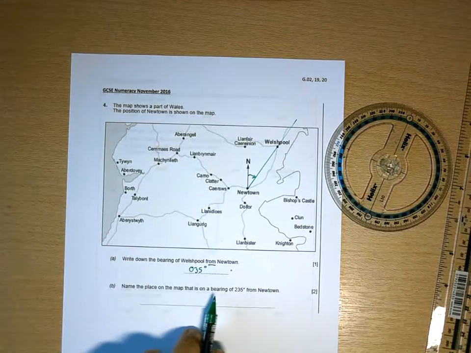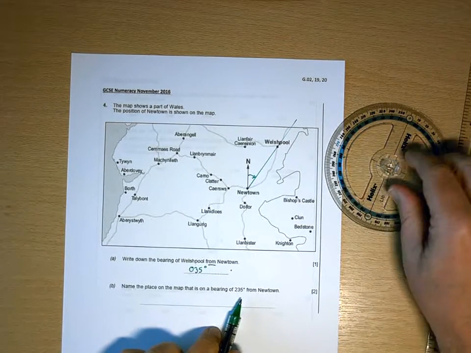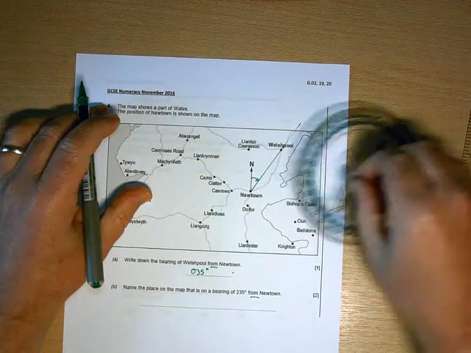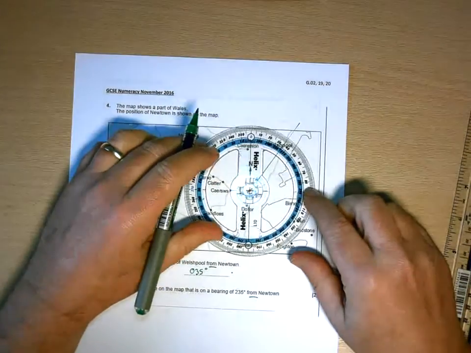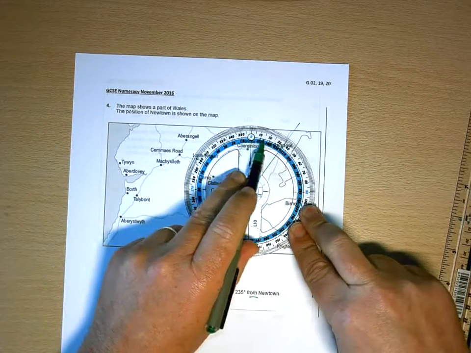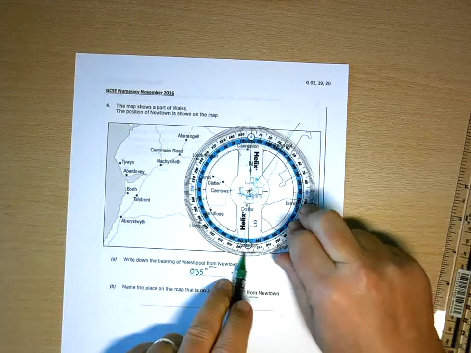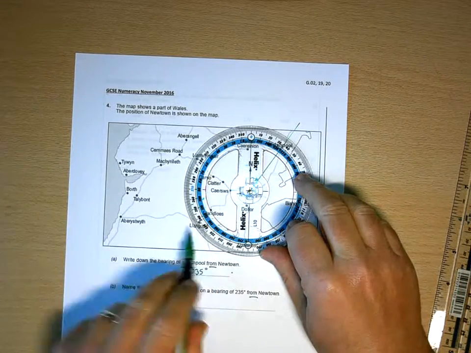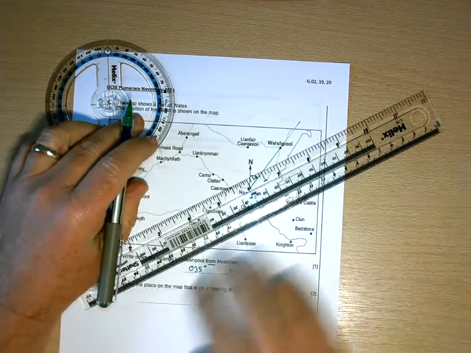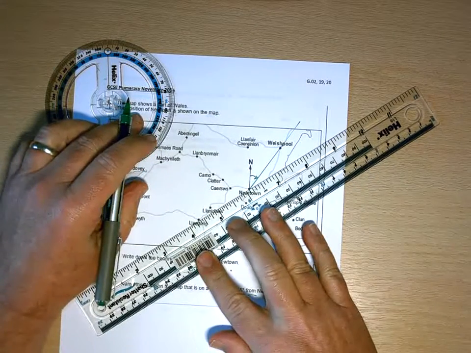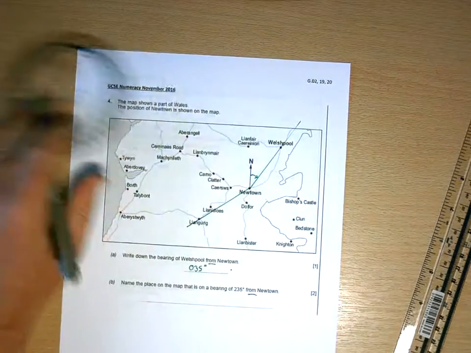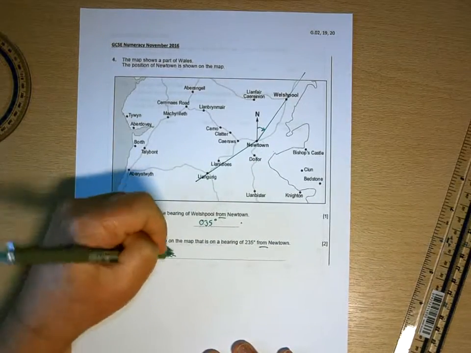Name the place on the map that's on a bearing of 235 degrees from Newtown. So we're putting the measurer back on Newtown and we're looking for 235 degrees. So I'm at 180, 220, 235. Put a little dot, draw it through, and you can see Llangurig is where we're looking at.